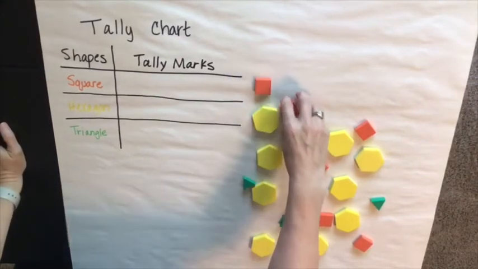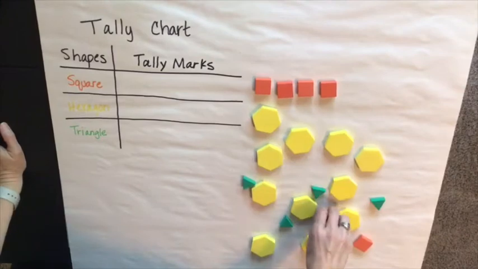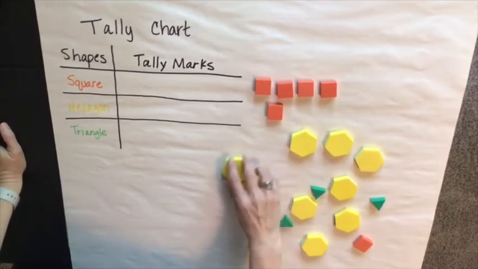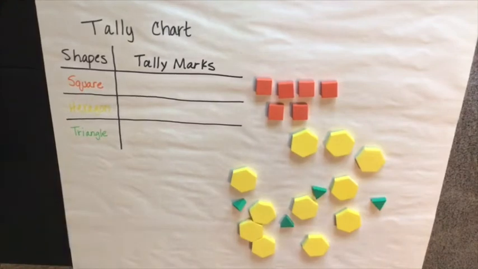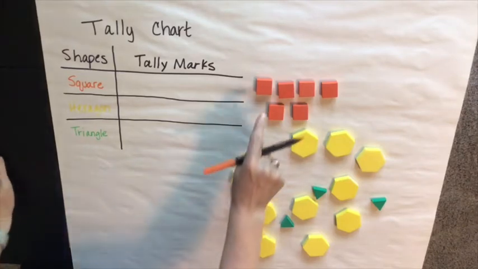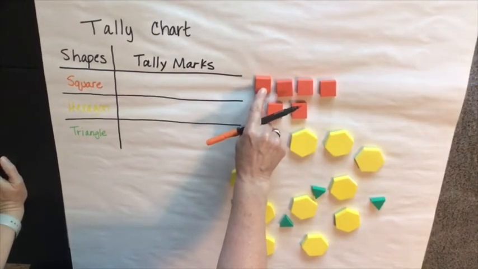I have 1, 2, 3, 4, 5. Let's move some hexagons out of our way. 6 squares. Now let's think about how we could write that with tally marks. We remember that I'm using tally marks to help me count how many I have. So for each square that I have, I make 1 tally mark.